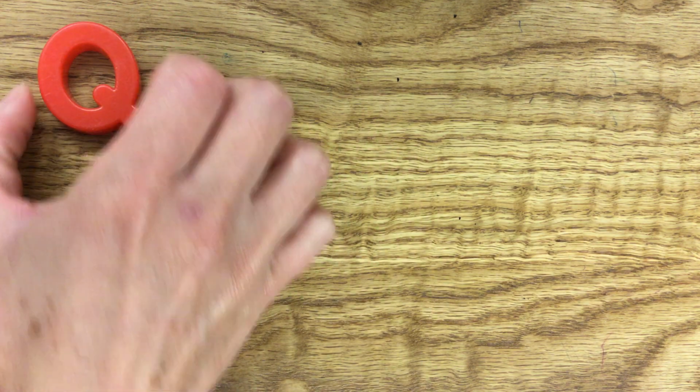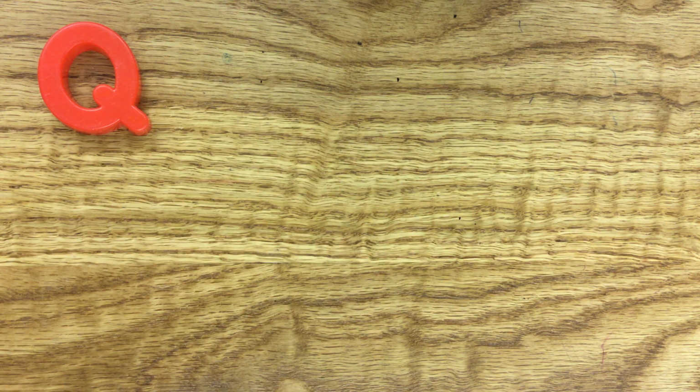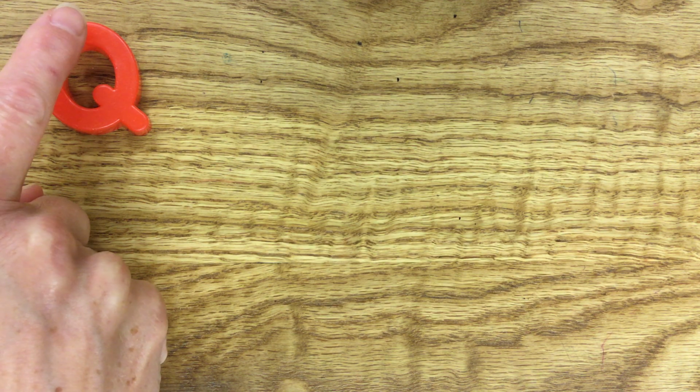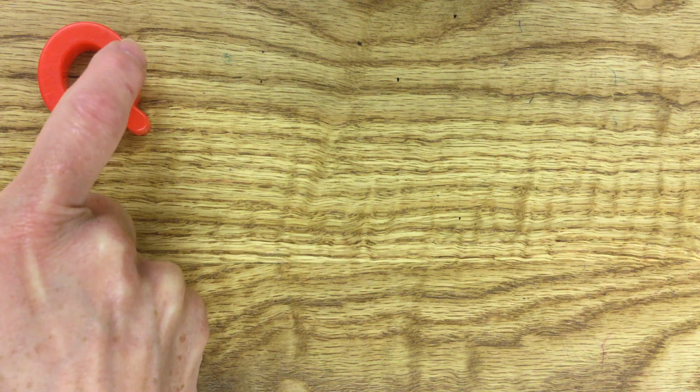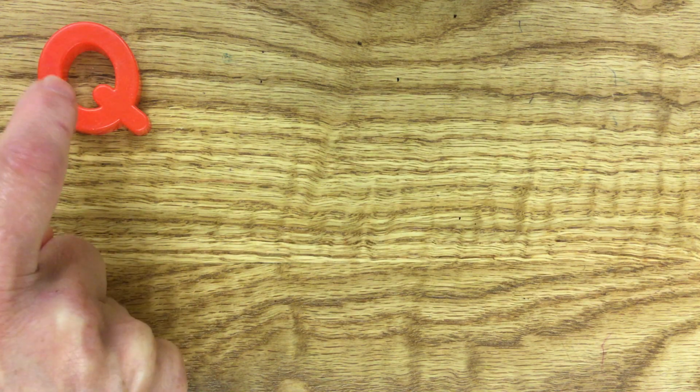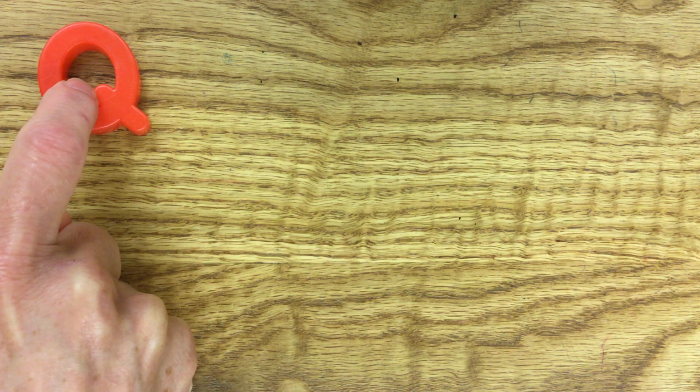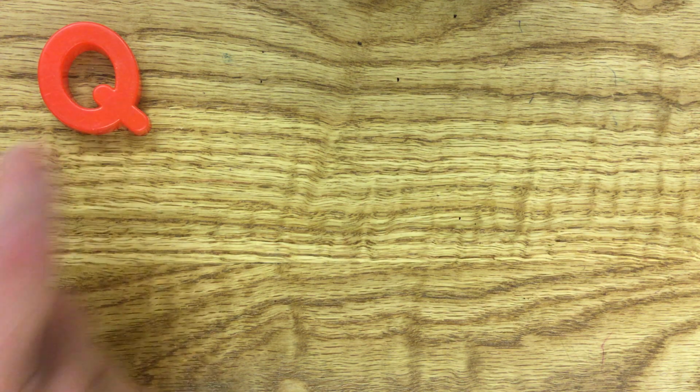Hi, boys and girls. Our story this week is about the letter Q. Here is a capital Q. When you write the capital letter Q, you start at the top. Big curve around, keep going till you get back to the top. Then you go inside the circle and draw a line out.